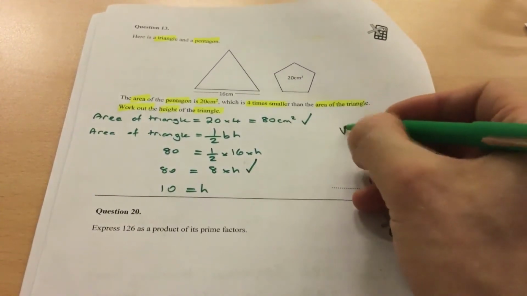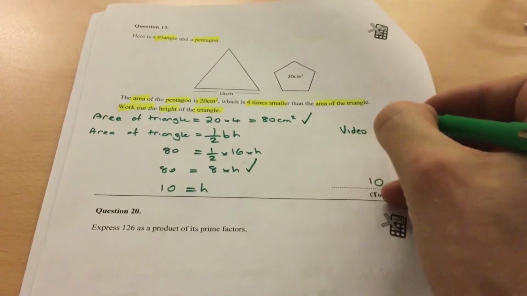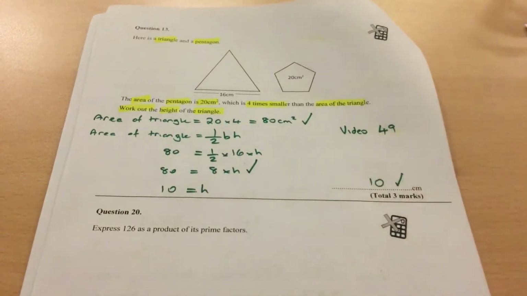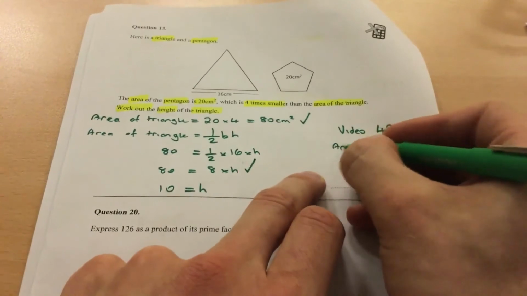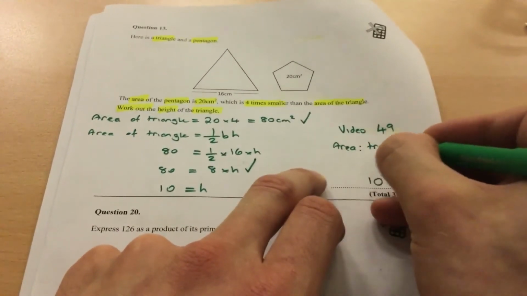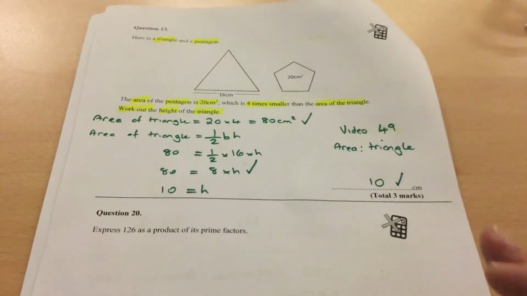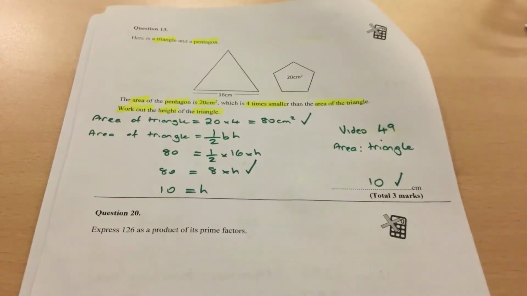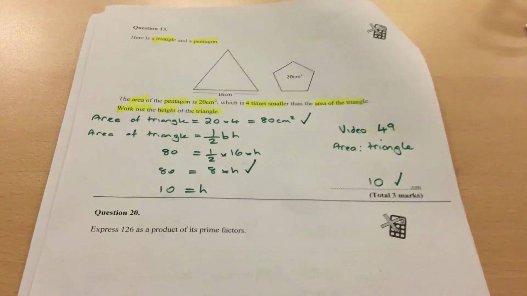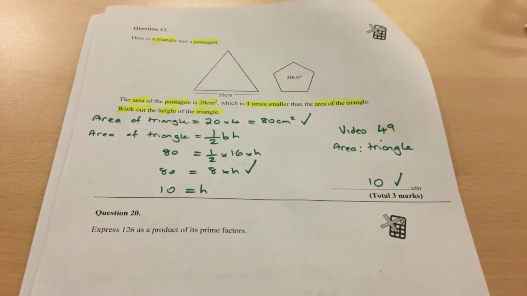The video that's going to be useful for this will be video number 49, and that just refers to area, in particular of a triangle. However, all round these are areas of different shapes, so when you watch a video, if there's something else that you think you need to watch, don't feel restricted to watching 1 or 2 of these videos.